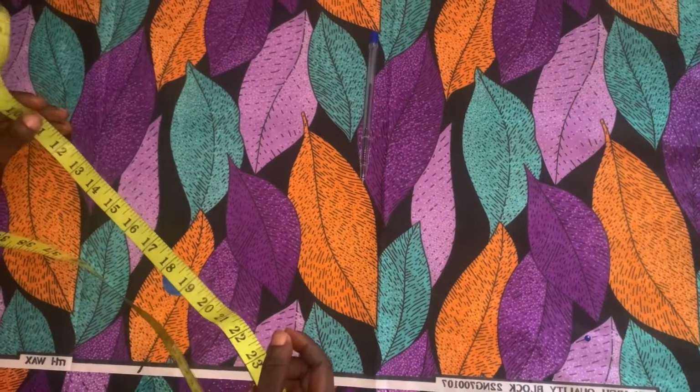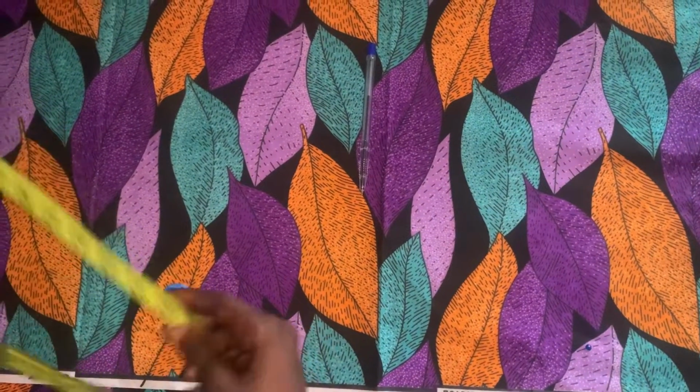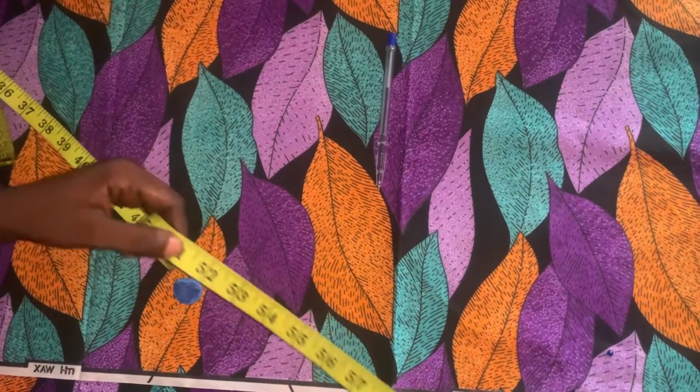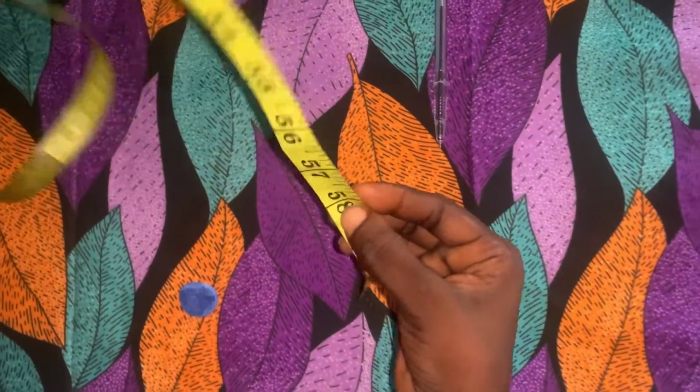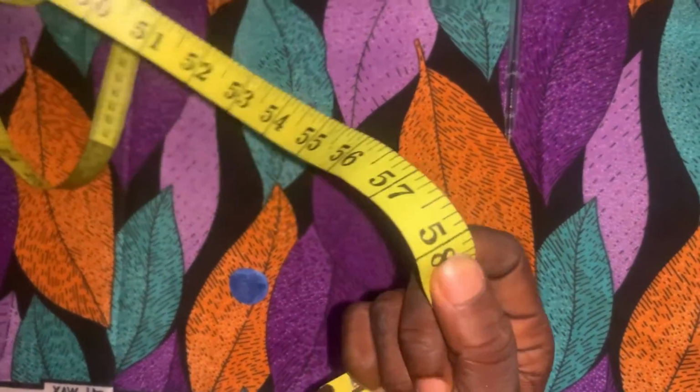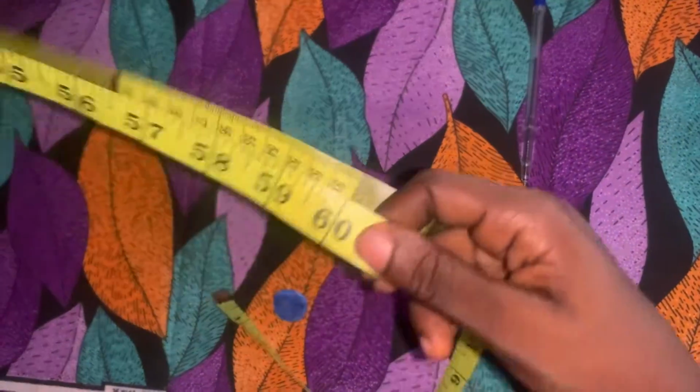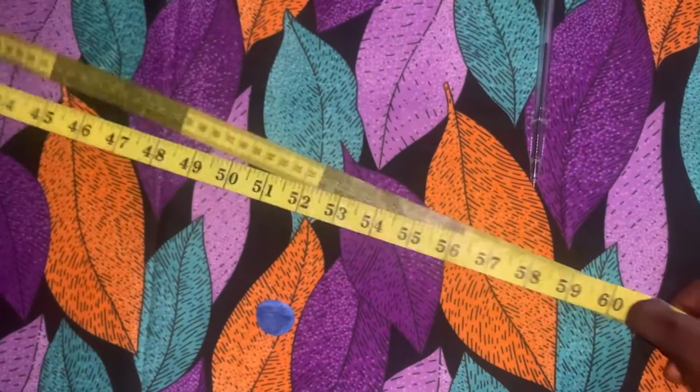Now, to the hip, to bringing out your body measurement that I was talking about earlier, we said the person's hip measurement is 58. 58 divided by 4 is what?